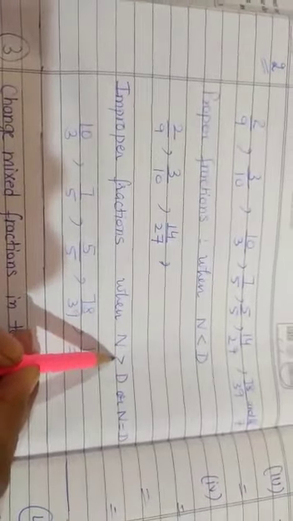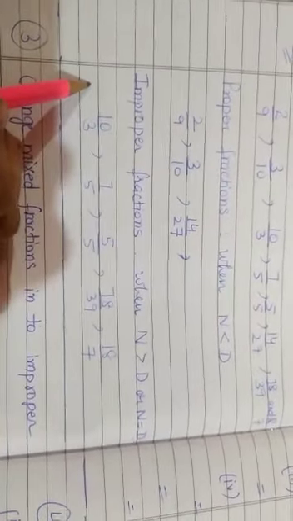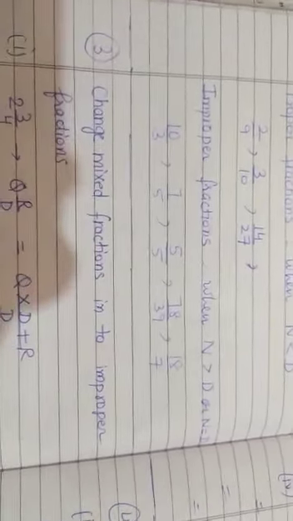Next is: from the following fractions, separate improper and proper fractions. Again, I have written here for you, proper fractions are when N is less than D. So here I have written the fractions where the numerator is less than the denominator. In improper fractions, N is greater than D or N is equal to D. So here it is written for you. All these fractions you can find out easily.